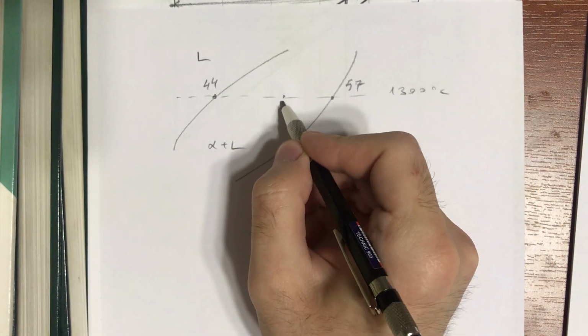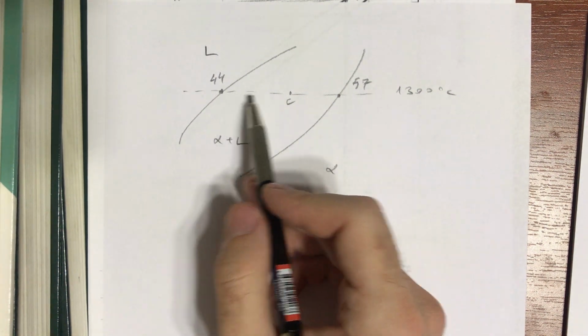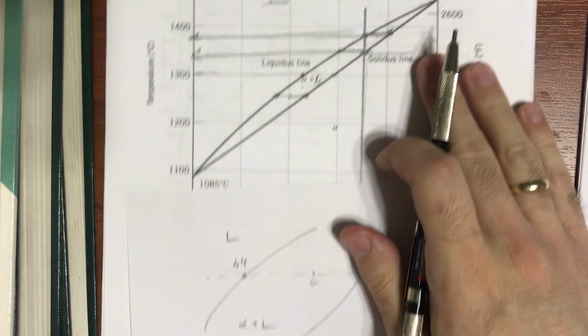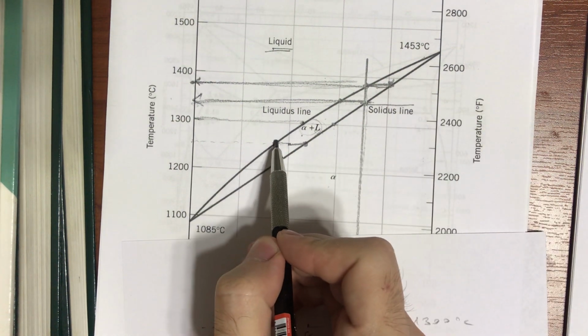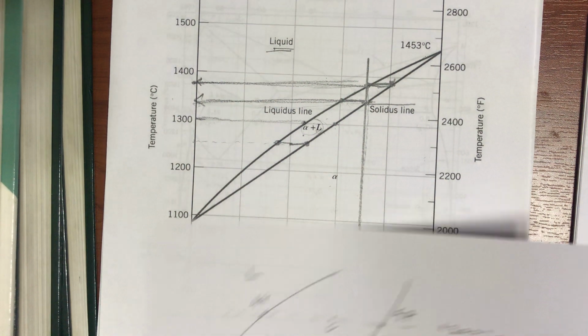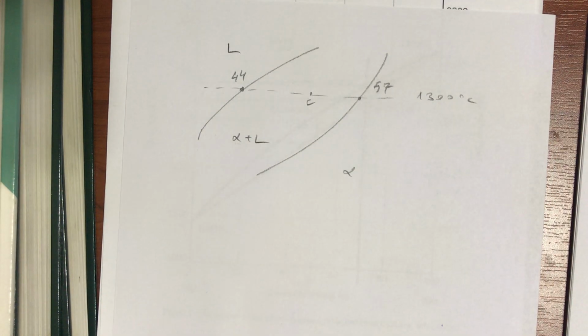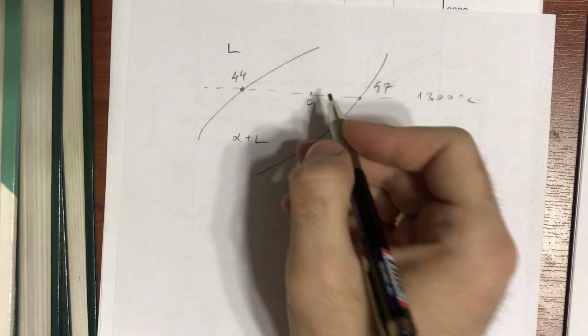Our composition is unknown and we are asked to calculate that, so we must use the lever rule at this stage. I haven't mentioned this yet. These lines that we draw between these points are called tie lines, and from tie lines we have the lever rule to find the relative fraction of each phase, not the composition.